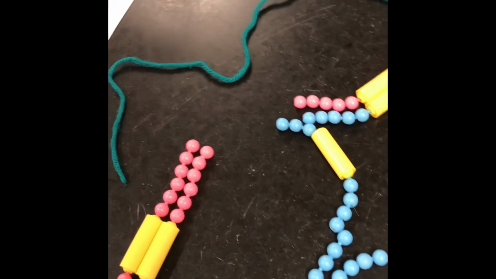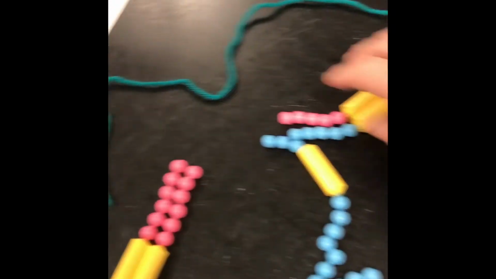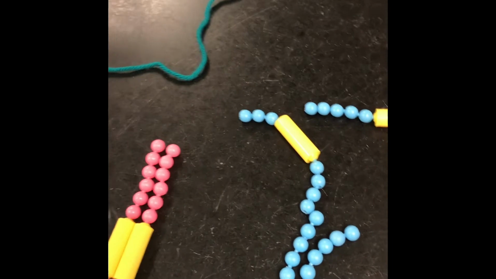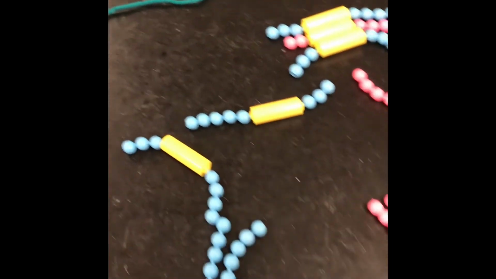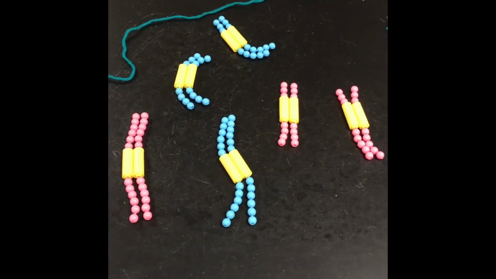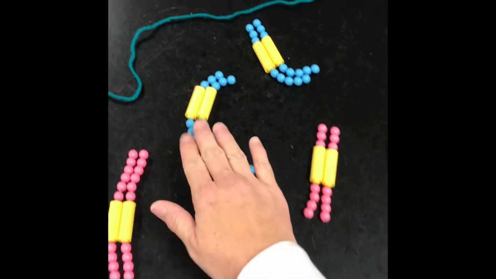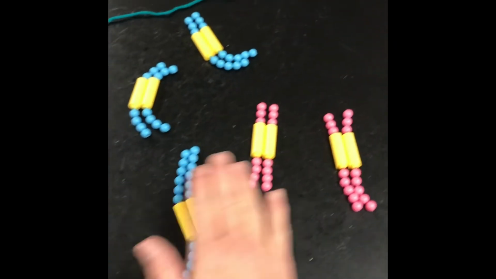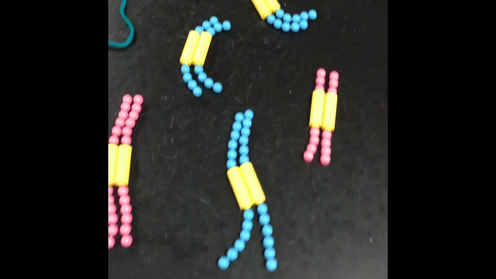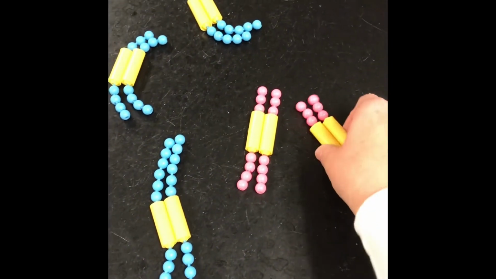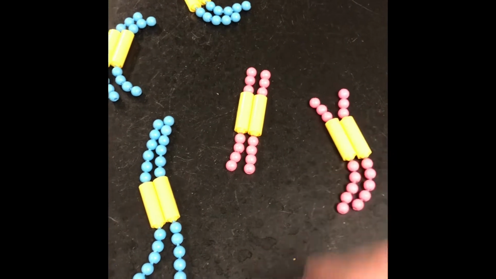I'm going to do the same thing for every one of these. Is that the right one? Let me find all the right ones. All right, so all my sister chromatid pairs have found each other. And you can see 3 from dad, 3 from mom. Sister chromatids are all attached at their centromeres. That's what this represents, centromeres.